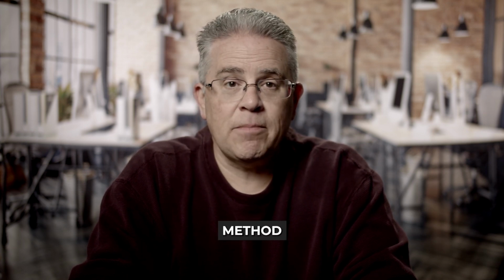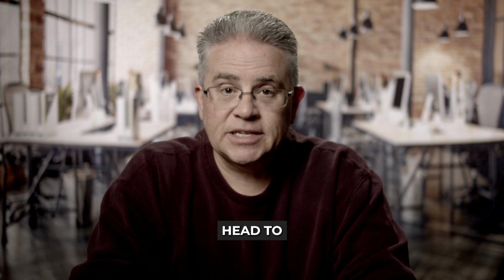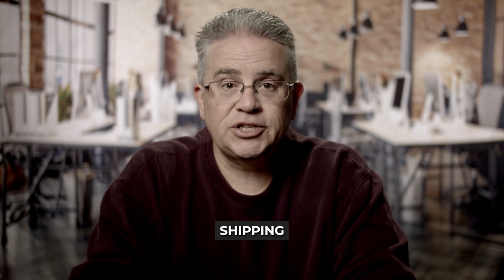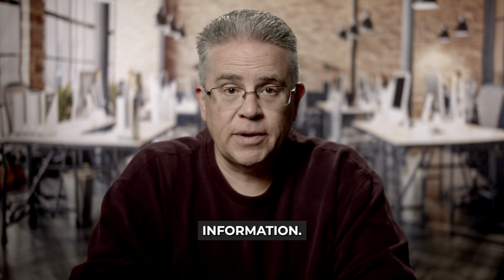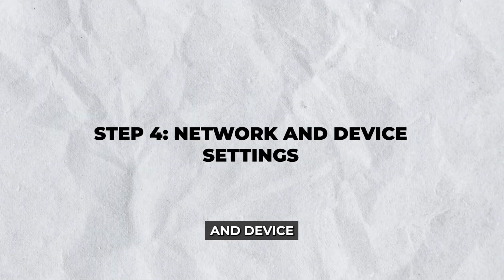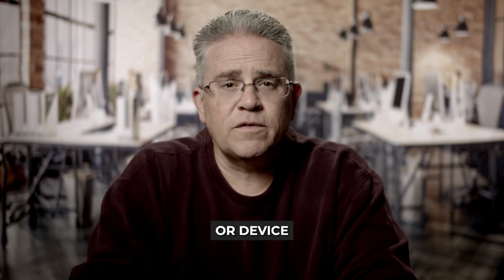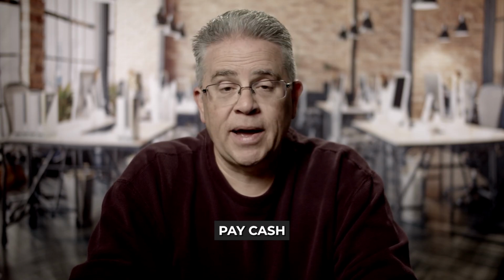Billing info. Apple Pay Cash requires a valid payment method linked to your Apple ID. Head to Settings, your name, Payment and Shipping, and verify your billing information. Step 4. Network and device settings. Sometimes network or device settings can interfere with Apple Pay Cash setup.